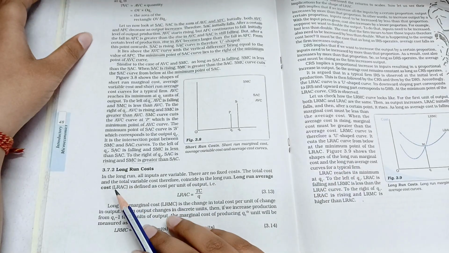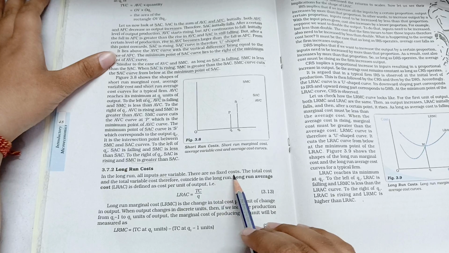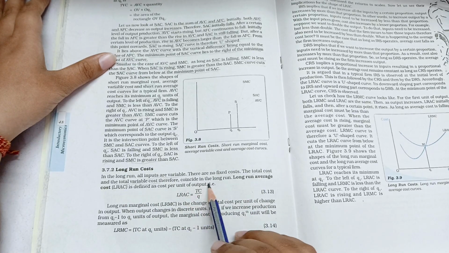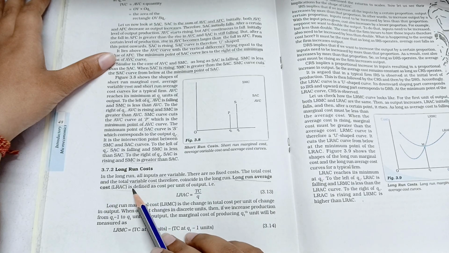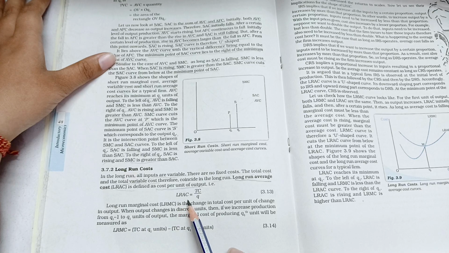Long run cost. In the long run, all inputs are variable. There are no fixed costs. The total cost and the total variable cost therefore coincide in the long run. Long run average cost, LRAC, is defined as cost per unit of output. That means LRAC equals TC by Q.